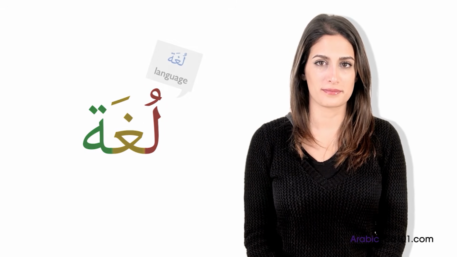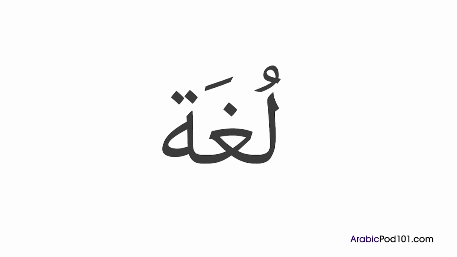Next we have لغة, a very important word meaning language. Lam is in the initial form with a dhamma on top, connected to a medial ghain with a fatha on top, connected to a ta in the final form. Let's write it. لغة.